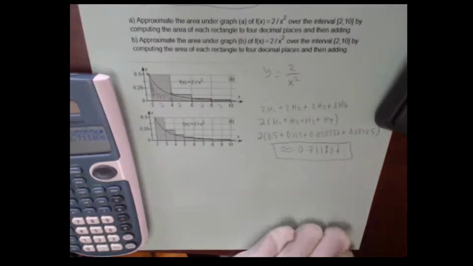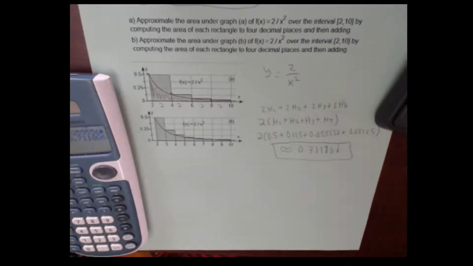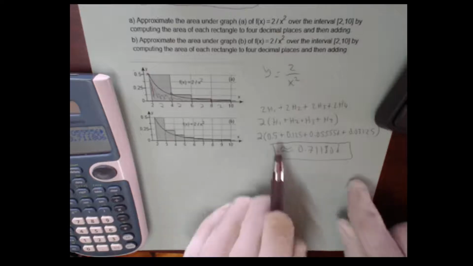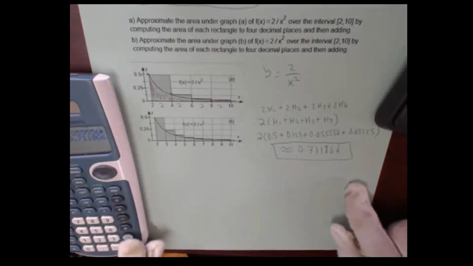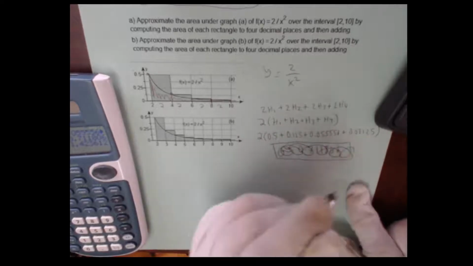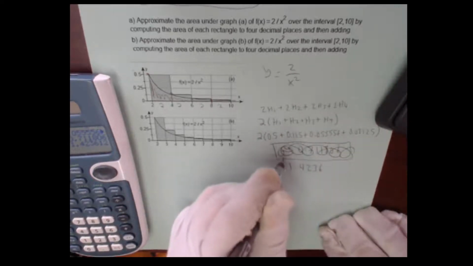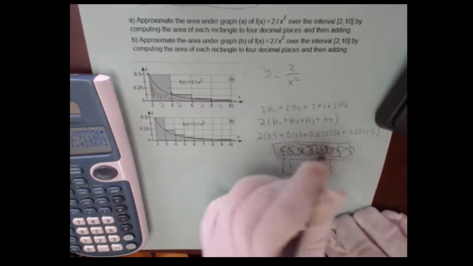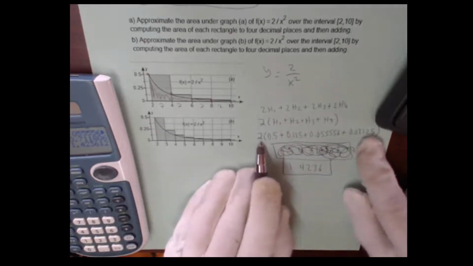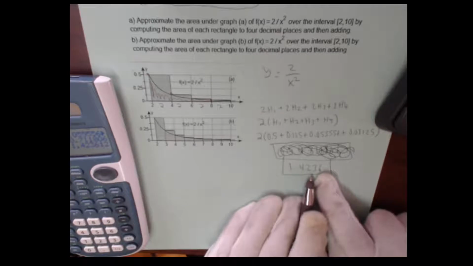Okay, so that's going to be the first approximation of this area, which we could then round accordingly. And it looks like, oh, never mind, I forgot to do one thing. I added them all up, but then I forgot to times them all by 2, right? Because we wanted to times it by 2. Sorry about that. So we get an actual answer of 1.4236. That's a lot better. So that's our approximation. Sorry, I forgot to multiply all of that by 2. There's our approximation, which does match my answer check.